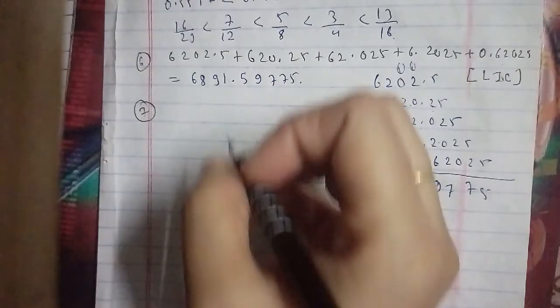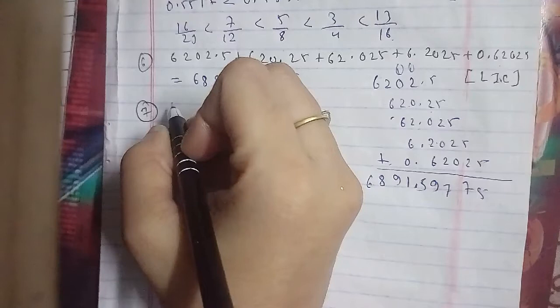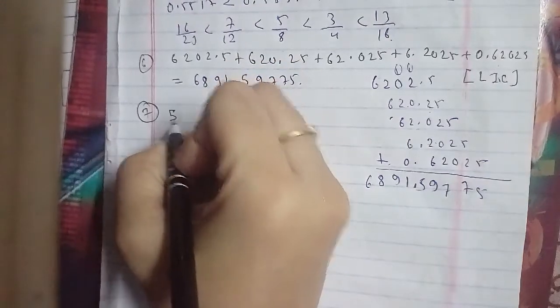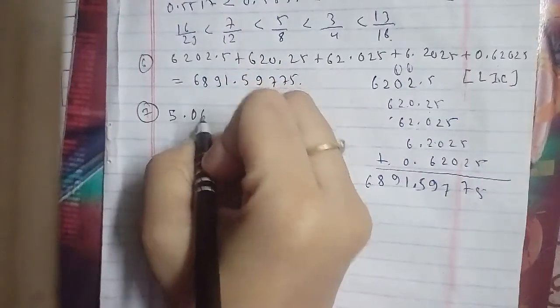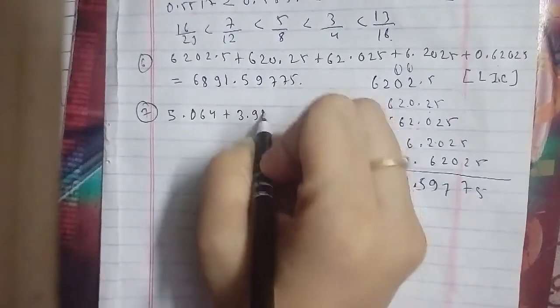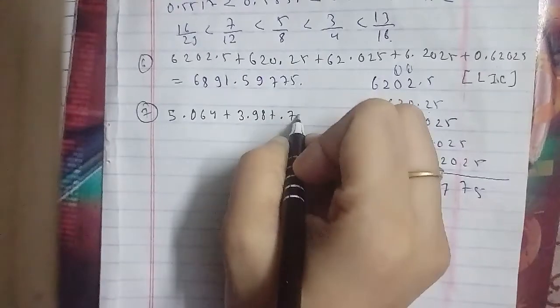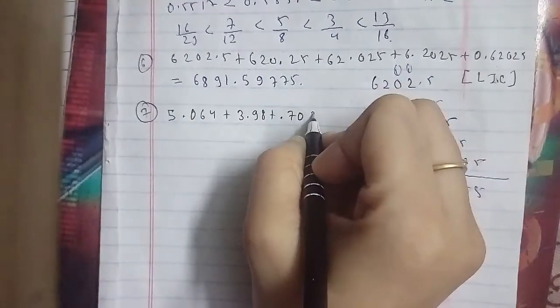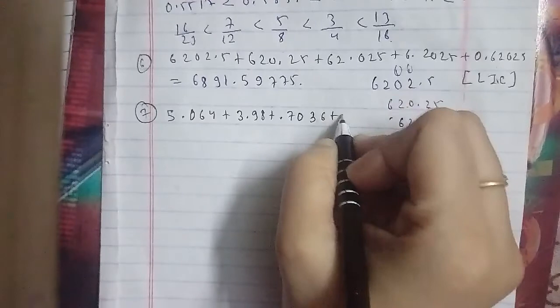5.064, 3.98, 7.7036, then 7.6, 0.3 and 2.0.